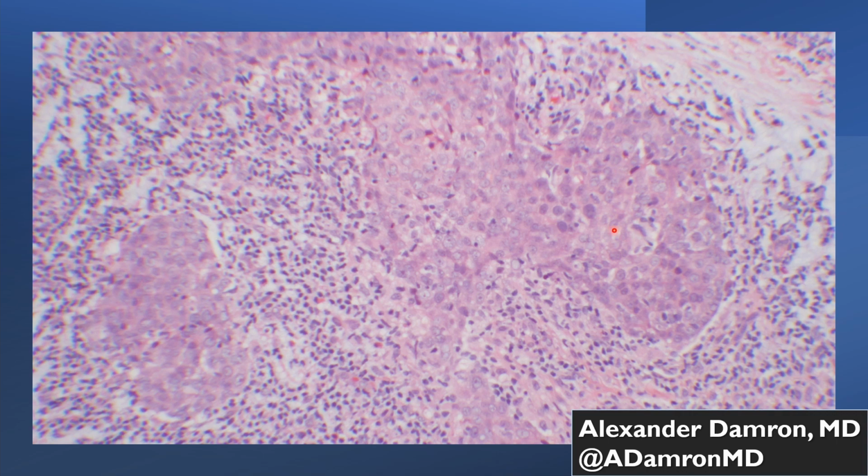But you can see, right, this is an infiltrative carcinoma. It's got kind of a dense chronic inflammatory response. This is a poorly differentiated carcinoma, right, very ugly.